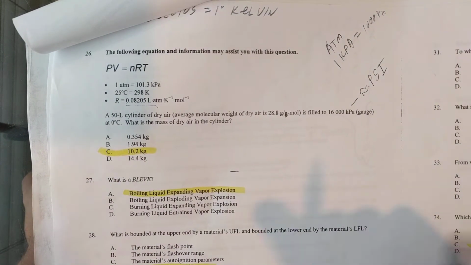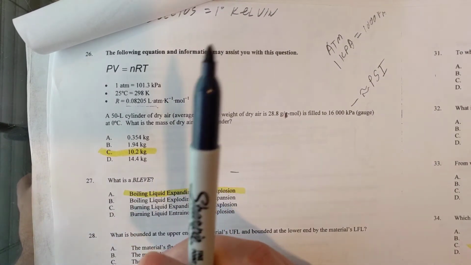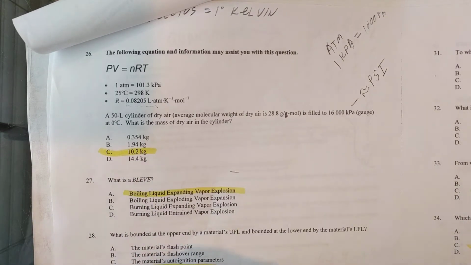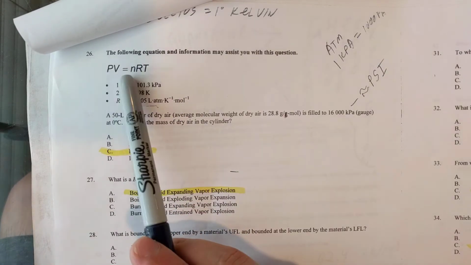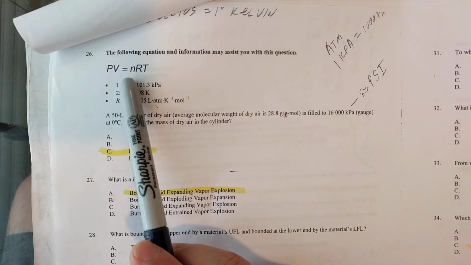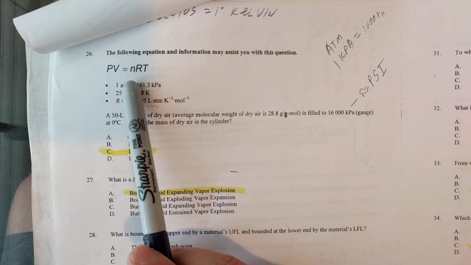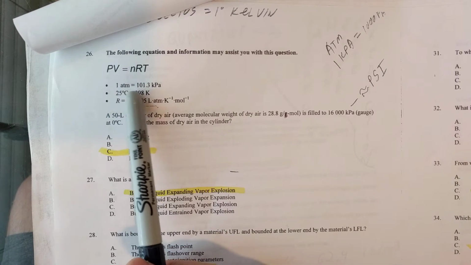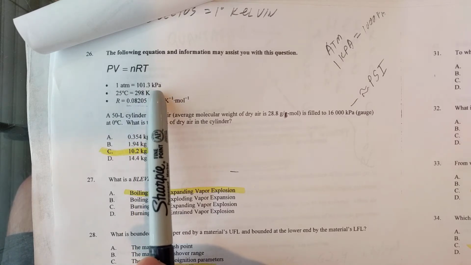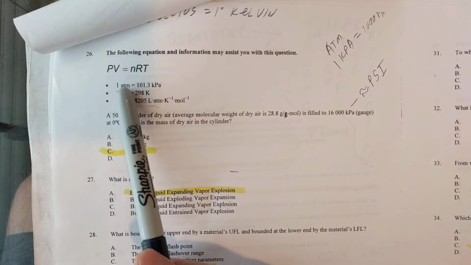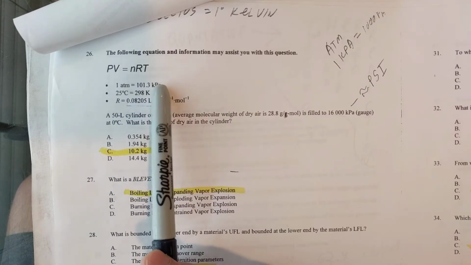Now we've got 28. This problem is not as difficult as the others, but really just a matter of converting all the units. They give you PV equals nRT, which you can use on almost all the chemistry questions. They give you that 1 atmosphere is equal to 101.3 kilopascals. Atmospheres are pressure, kilopascals are pressure.